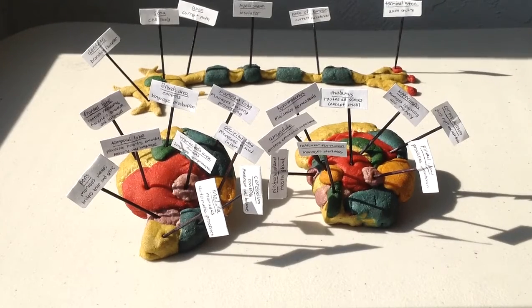Hi, I'm Abigail Petersen, and these are my models of the neuron and the brain. In the back is my model of the neuron, in the front left is my model of primarily the cerebral cortex, and in the front right is my cutaway model of the inside of the brain. These two different models of the brain will allow you to see different parts more clearly.